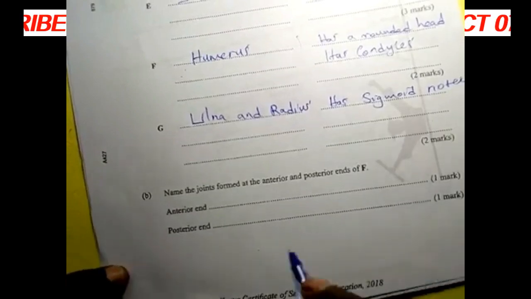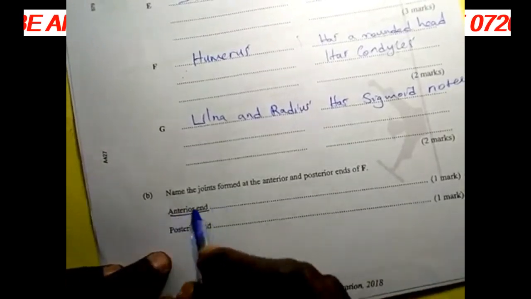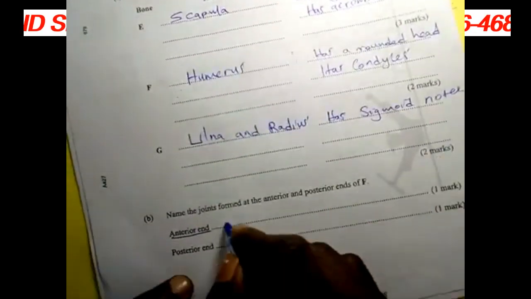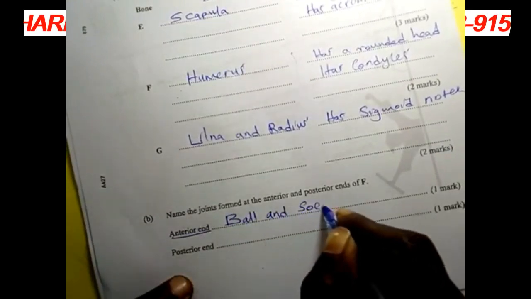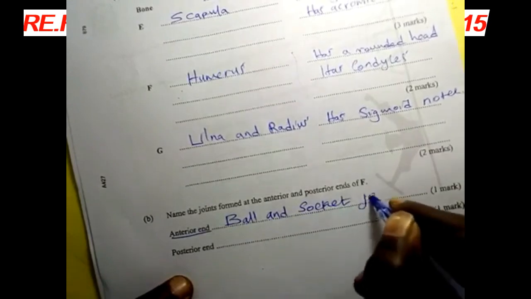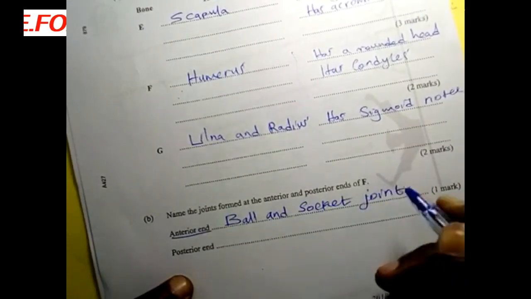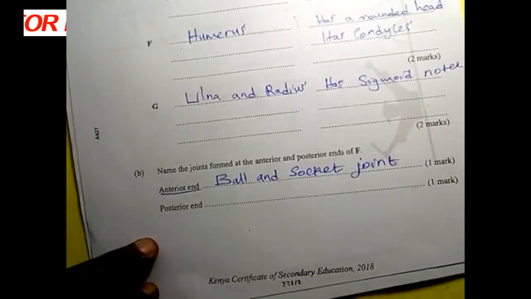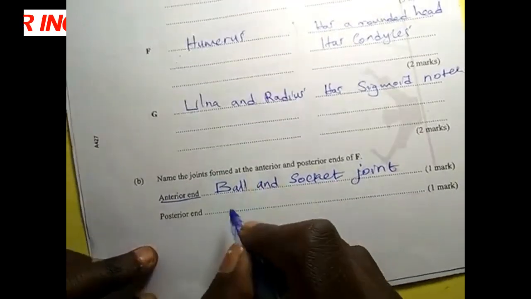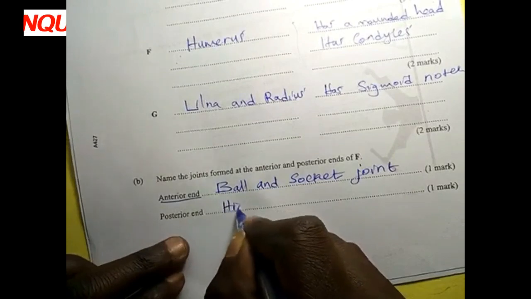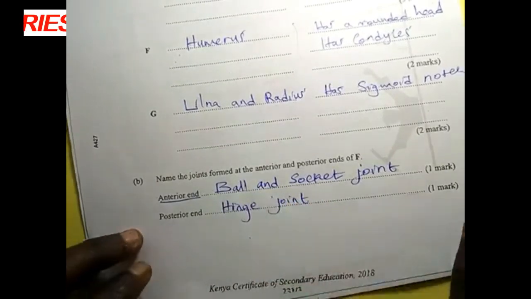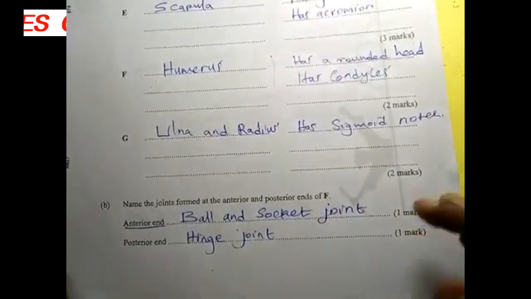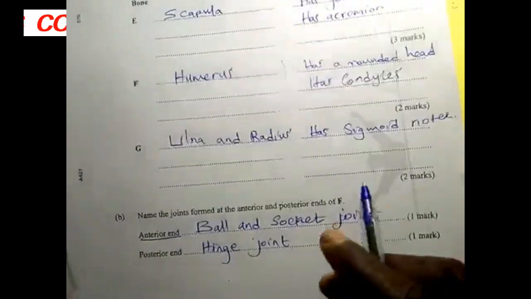Anterior and posterior. Now, the joint in the anterior, the upper one, is the ball and socket joint. And in the posterior, the lower end, is the hinge joint. They articulate there with the ulna and radius, the hinge joint.